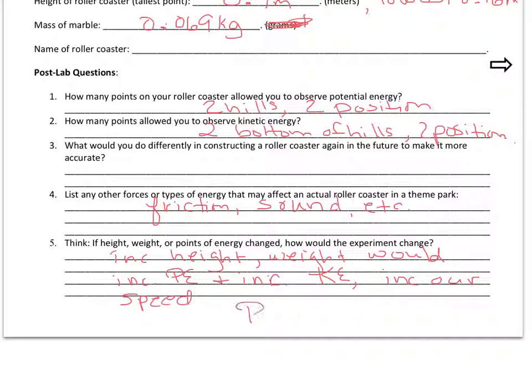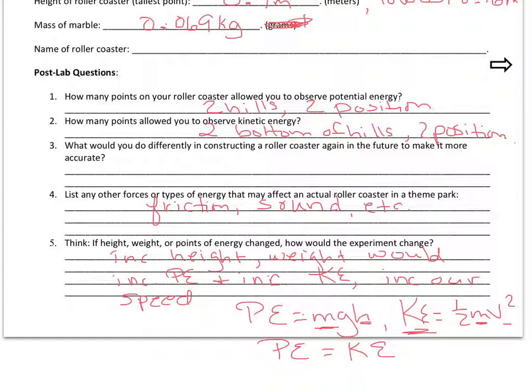And that is because of these two equations. These two equations say that potential energy is directly related to the mass and the height, and kinetic energy is related to the mass and the speed. We also know that according to the law of conservation of matter, potential energy is supposed to equal kinetic energy. So if I increase one, I increase the other, and then that has an effect on the speed of the cart. Okay? All right, there are a couple other problems that you have on your sheet that are not necessarily listed here.